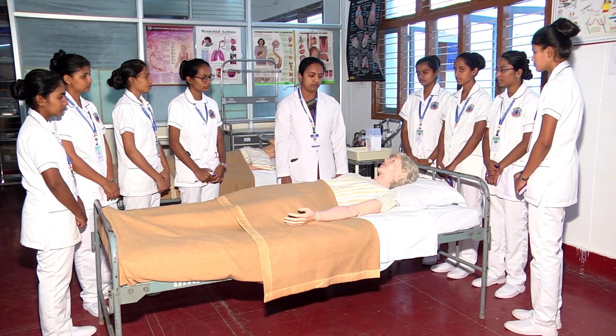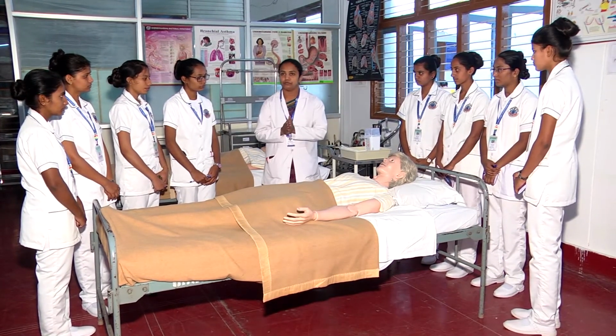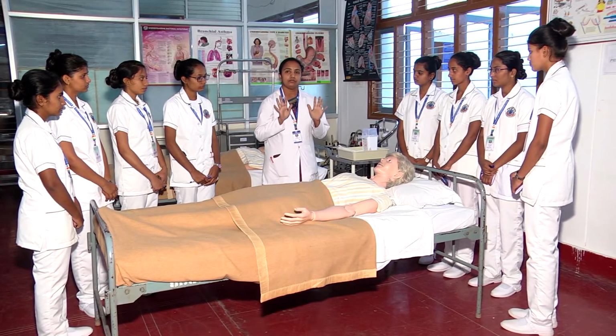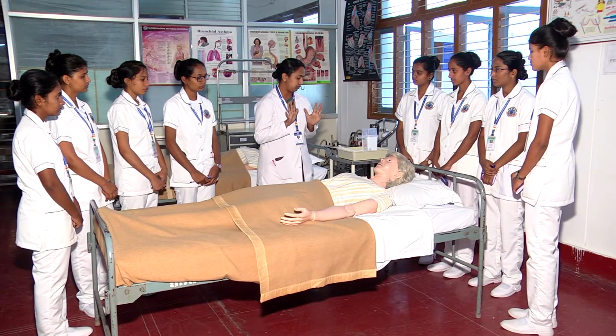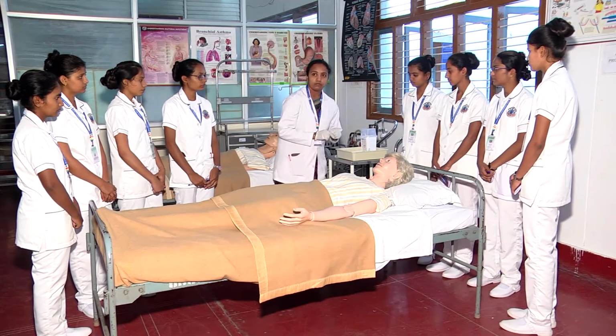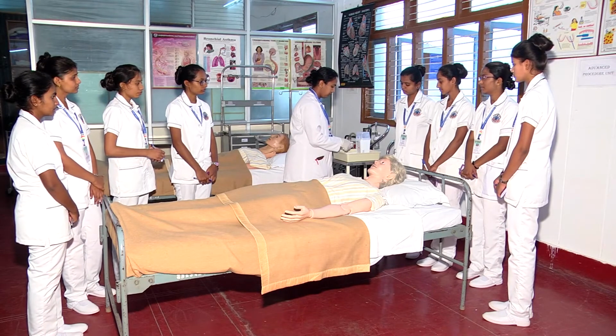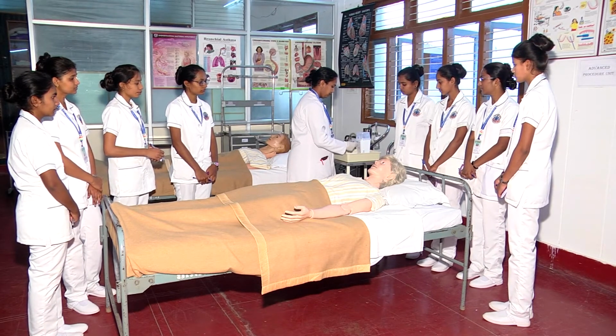Now let us move to the procedural steps. Wash hands, as the demonstrator has already washed the hands. Now moving on to the step of donning the gloves. After donning gloves, prepare medication from the ampule or vial.